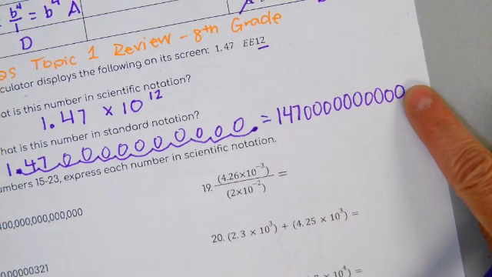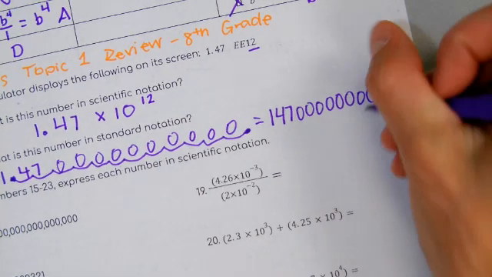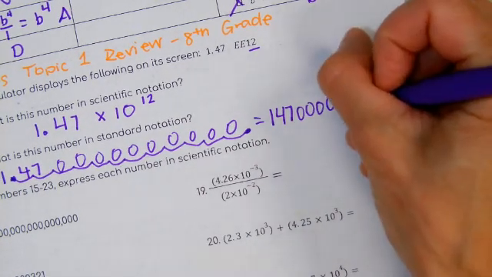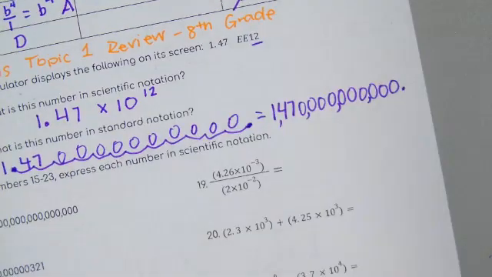If they ask for commas, remember, you put commas every third number in. So we would count every 3, starting from the back of the number. And this is where our commas would go.